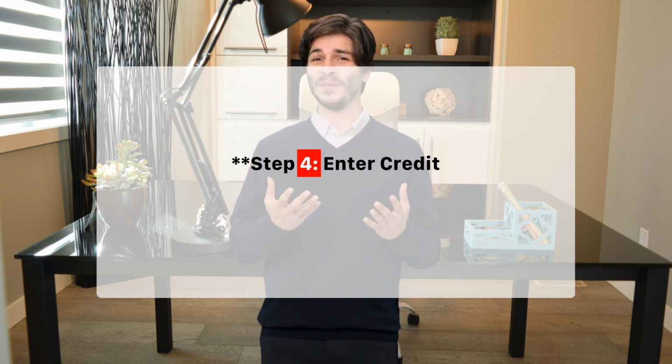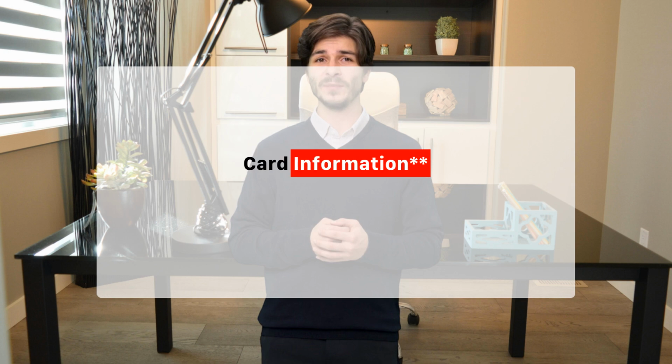Step 4. Enter credit card information. You will need to fill out your credit card details, including the card number, expiration date, and security code, CVV. Additionally, you may need to provide the billing address associated with the card. Ensure that all the information is entered accurately.